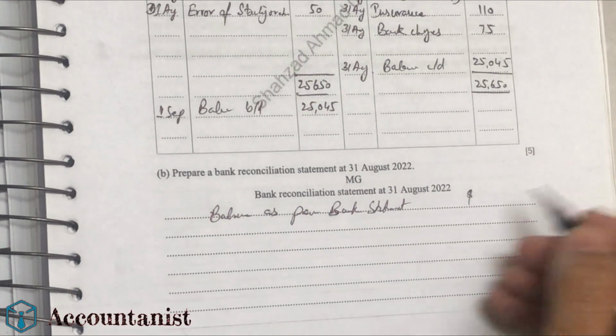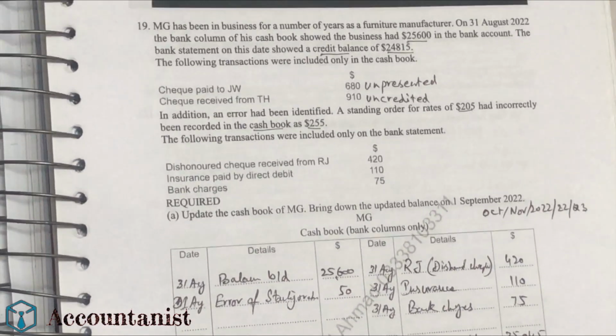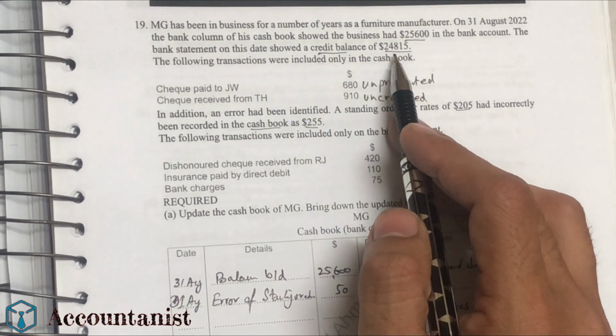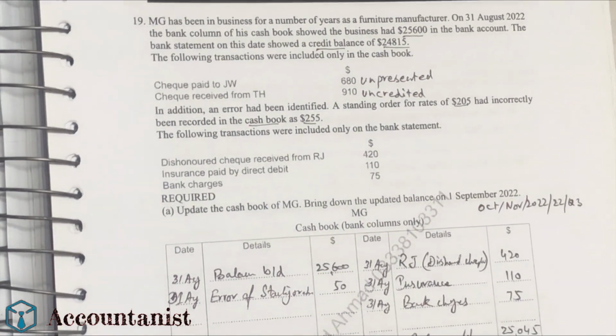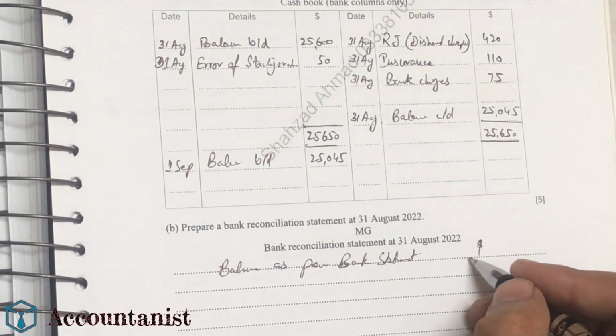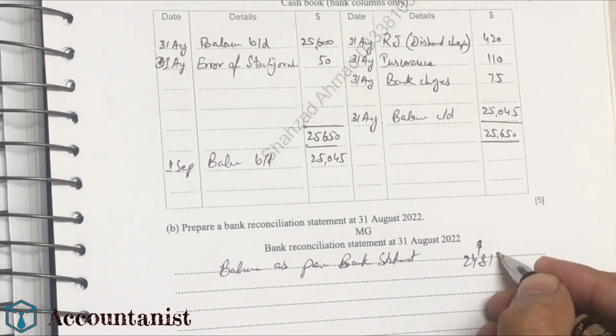As written at the top of the question, we have a credit balance of 24,815, which means it's a positive balance. So I'll write down here 24,815.